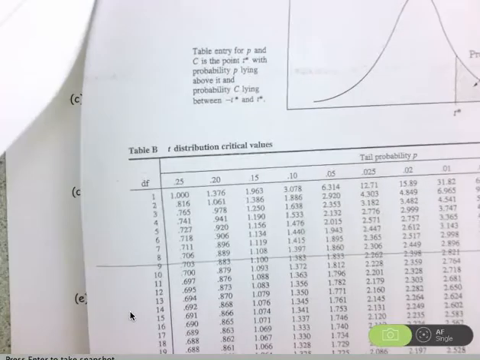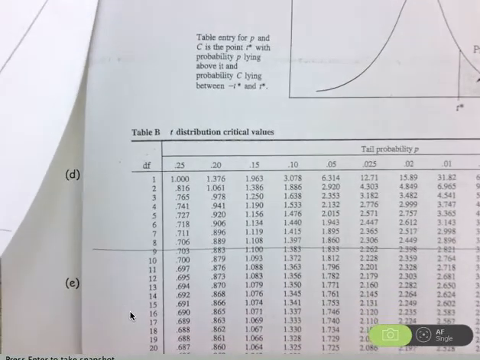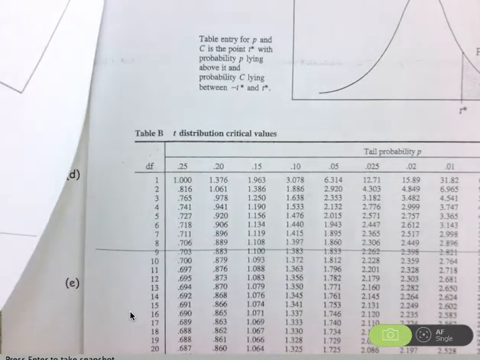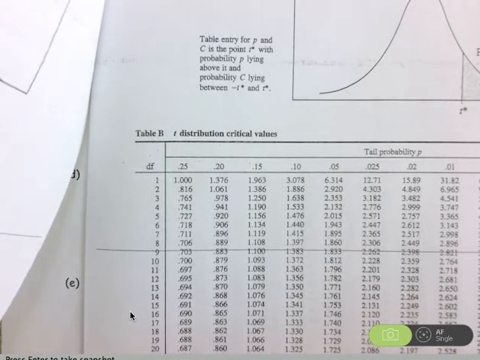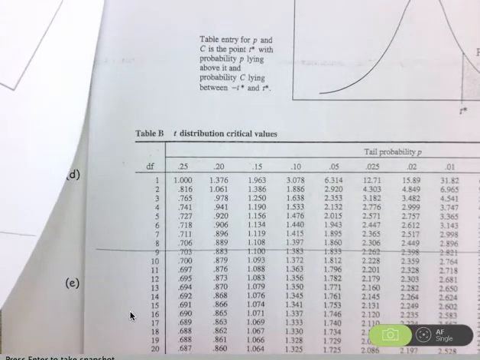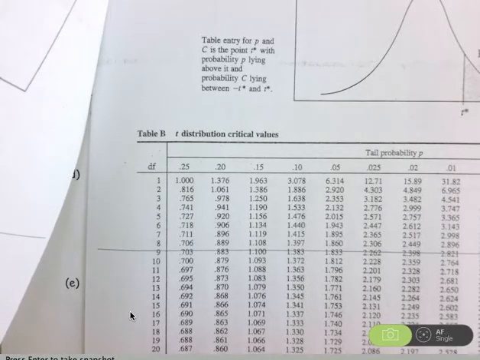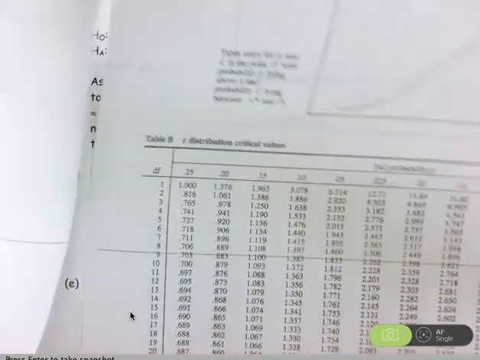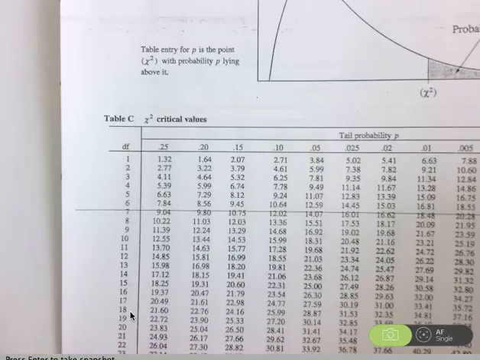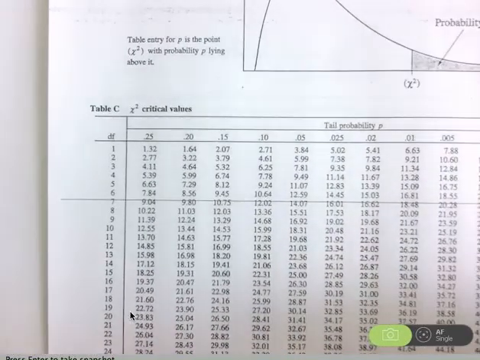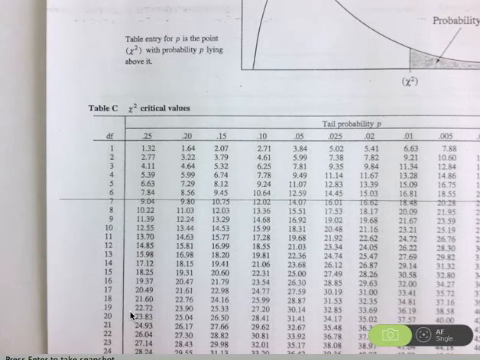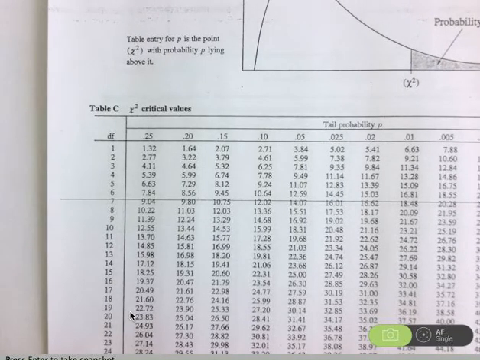So if you continue on, the next table says table B, the t distribution for critical values. And again, we have a tcdf command that we can use. We even have an inverse t command or an inverse t program that could help us do the same thing. So we haven't needed this table. So the last table, though, is an interesting table. It's the chi-squared critical values table. Because there is no inverse chi-squared command on your calculator, this could be really quite helpful.